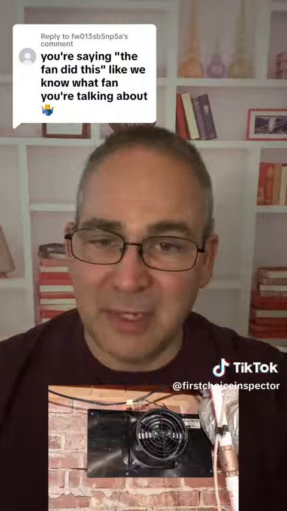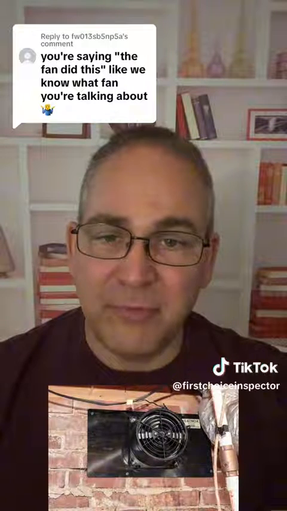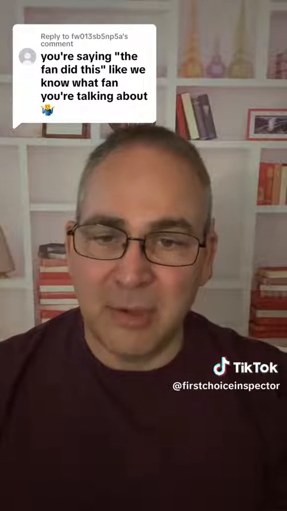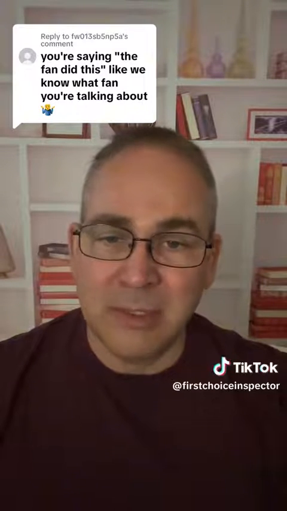Okay, so we're going to answer this question. What type of fan did this? Here's a picture of the fan. It's not that important what type of fan it is. What we're really talking about happening is that there's a lot of air moving from the outside where it's hot and moist to the inside in the crawl space.